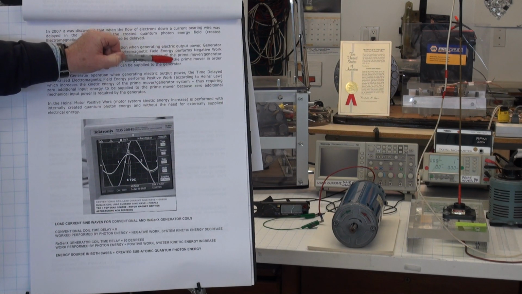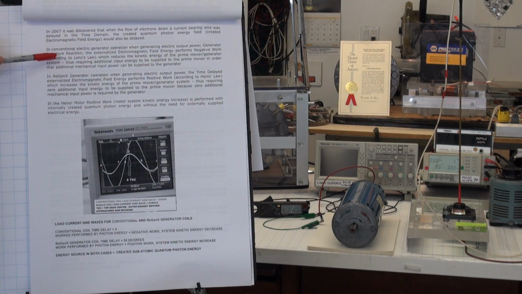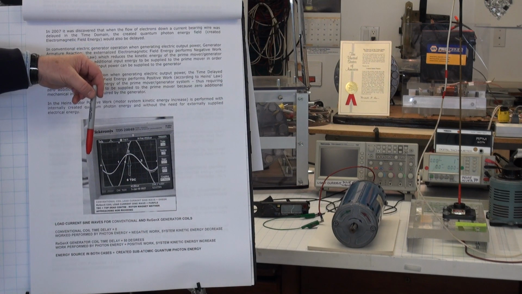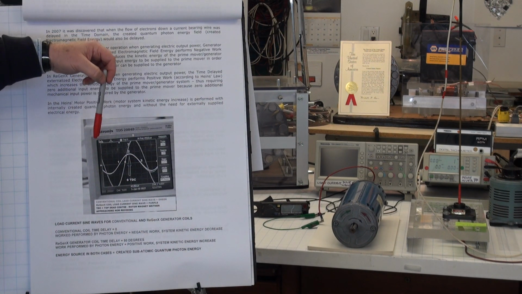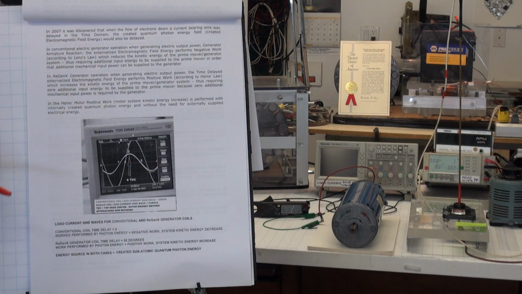Otherwise, the counter electromagnetic torque, the negative work performed by the externalized electromagnetic field energy, will stall the generator, will stall the prime mover, and the generator won't deliver any usable electric output power.